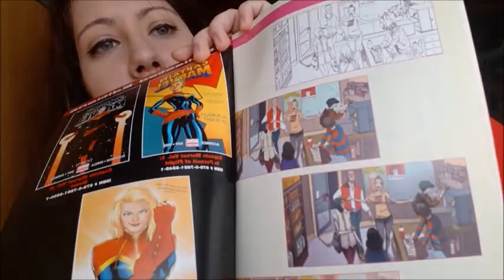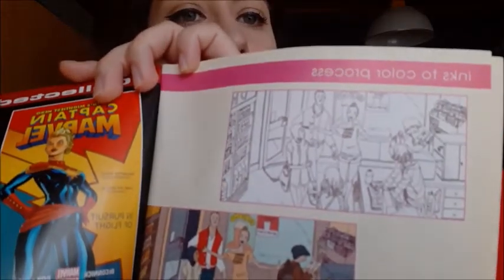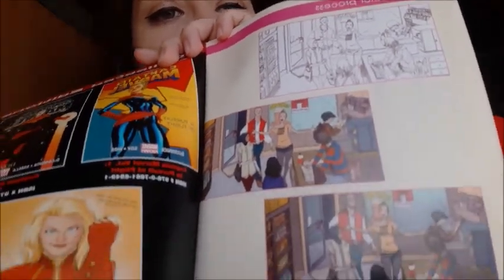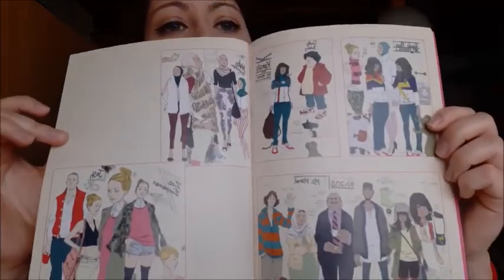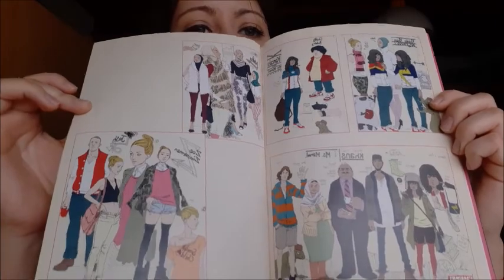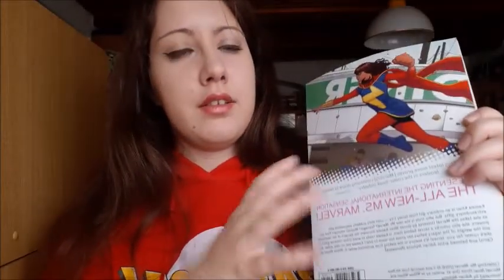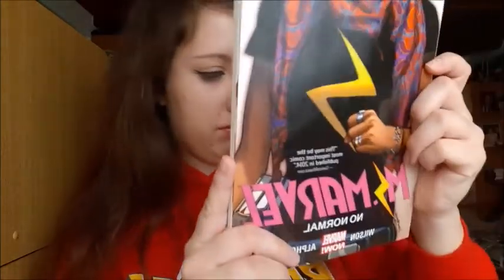Here in this case it's how a panel came to be, so you can see the pencils, flat colors, some shading, and the final product. Before that there are also some character sketches. So once again, this has 5 issues, some extra material, and it cost $16 when I bought it in 2015, I guess.